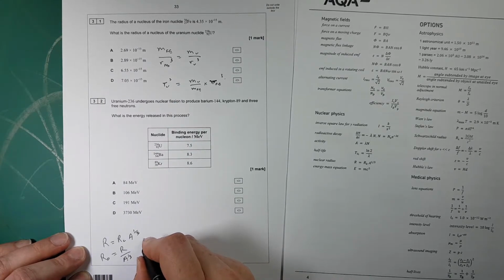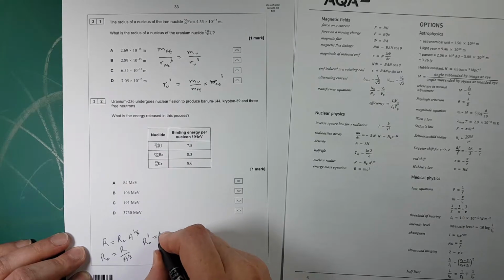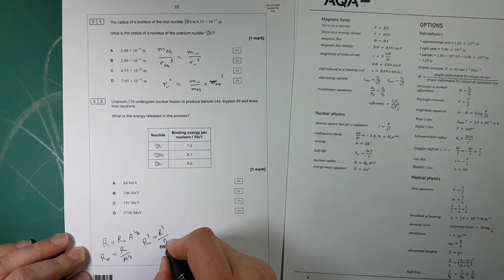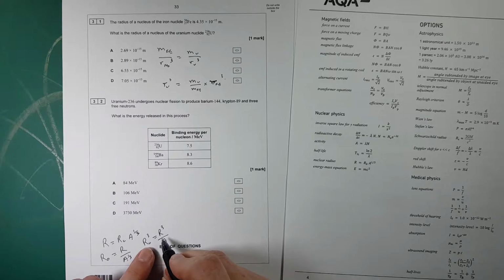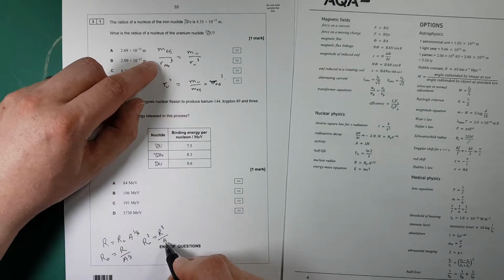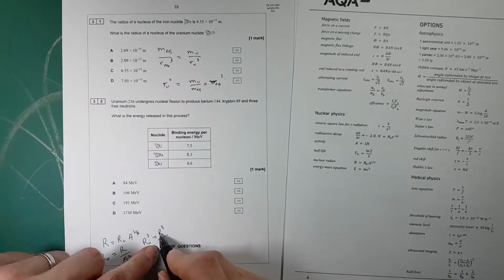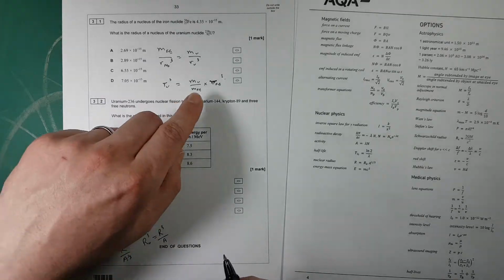Just cube it all. Like that, and so that is the same then for every single particle there is, every single nuclei that there is. Okay, so that's the first one. I've put it the other way up here, but never mind.